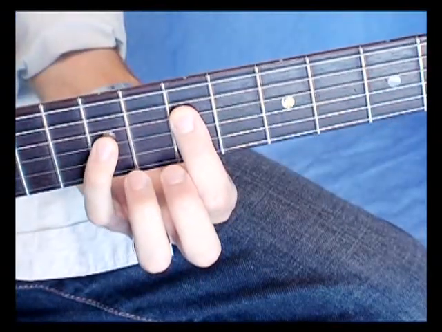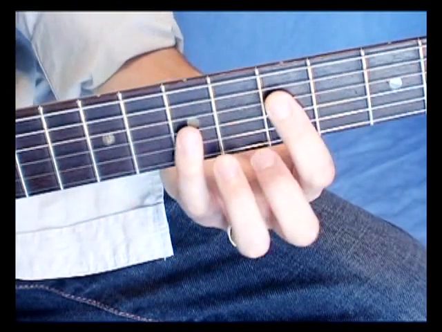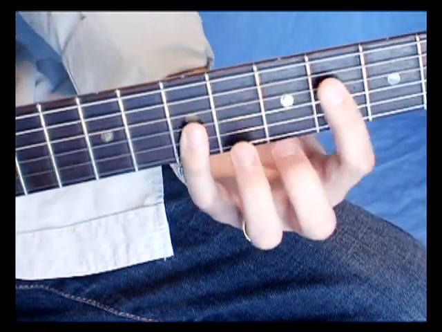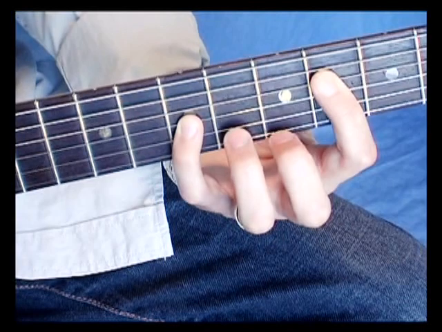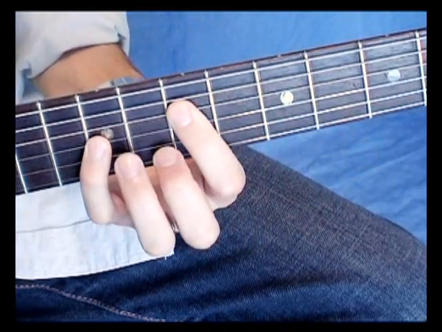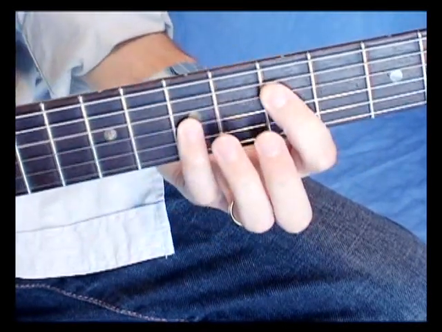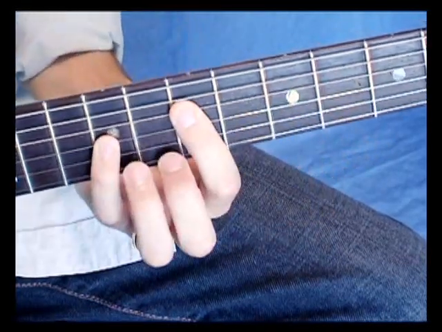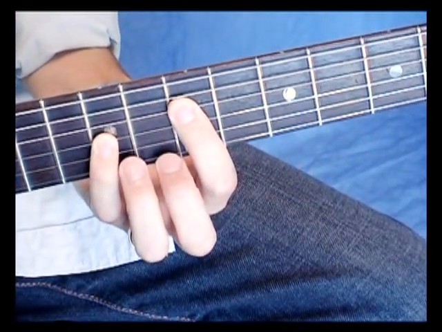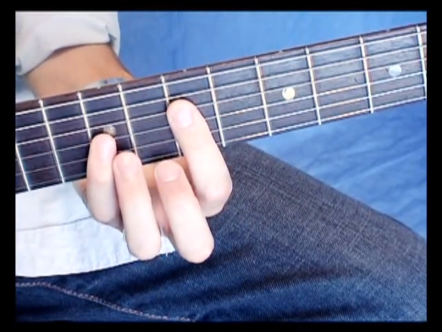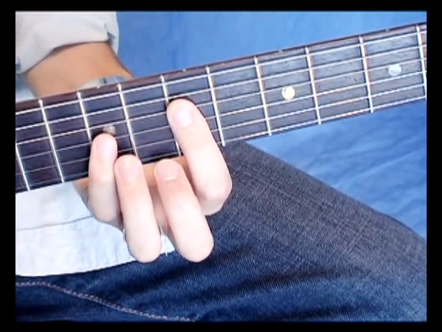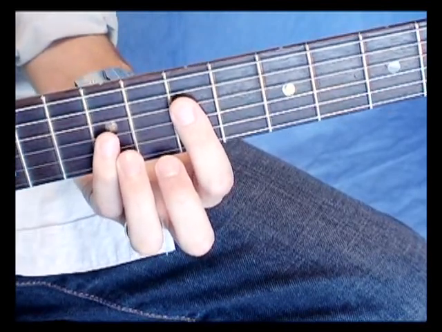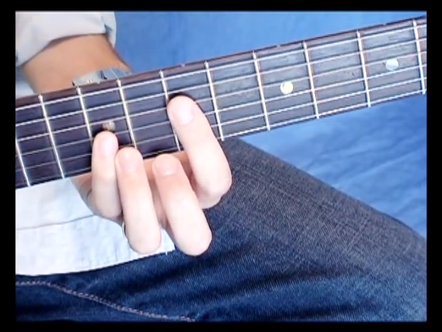So A, G, D, you can hear these shapes used in All Right Now by Free. They're also used in Cold Gin by Kiss.